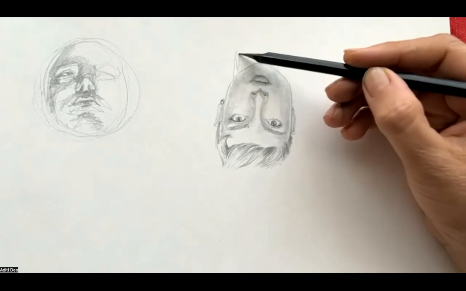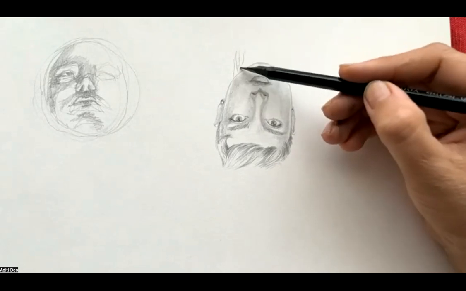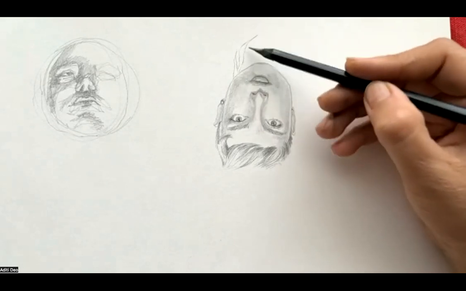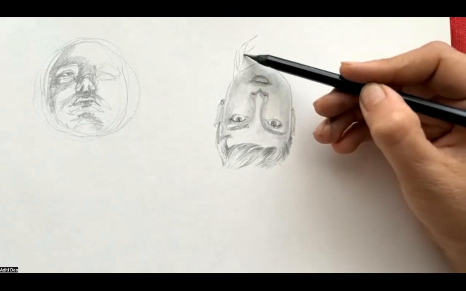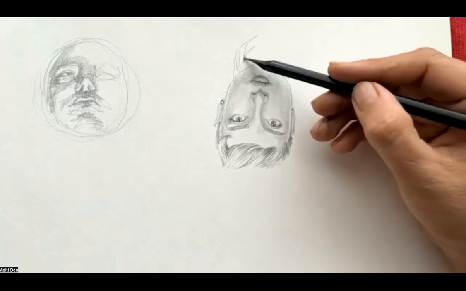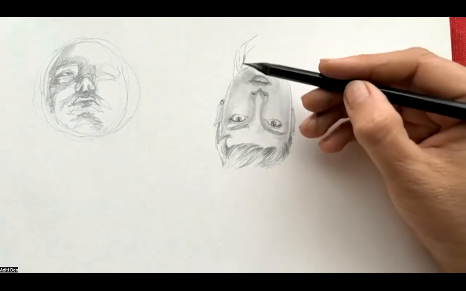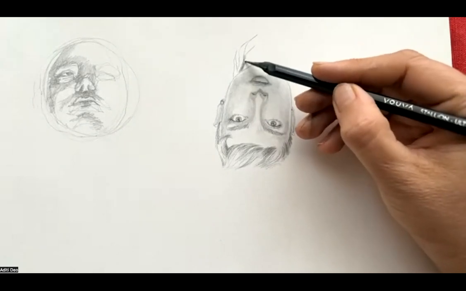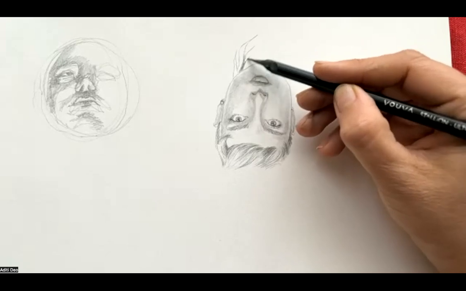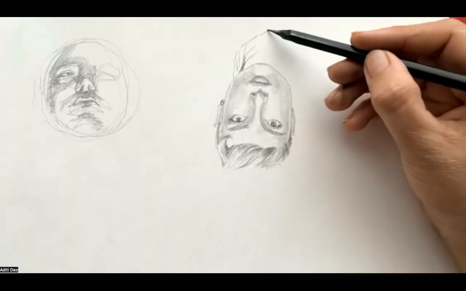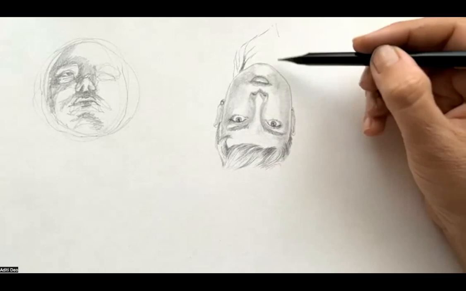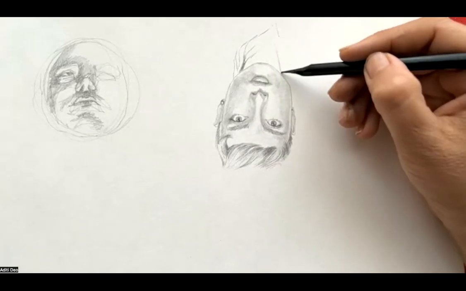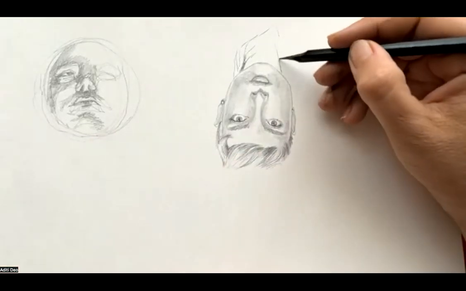Okay, so by now, since we've just been looking at this face upside down, do you think you are seeing shapes more objectively than you were before half an hour ago? Are you able to see these as shapes rather than objects with an identity? So when I'm drawing this line over here, I'm looking at a shape.